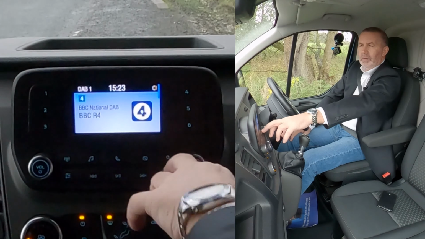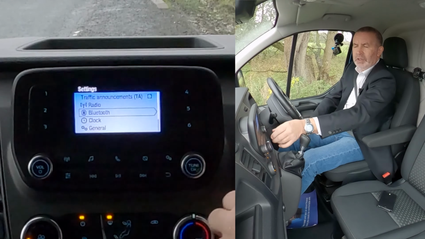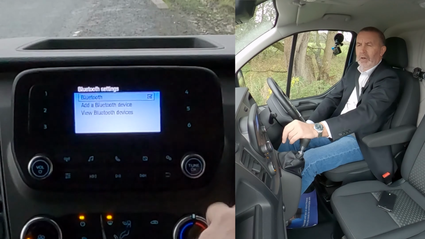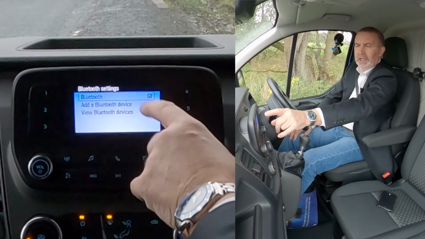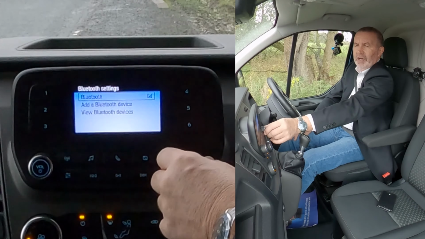There's looks like a sort of two cogs there. You've got radio and Bluetooth. Now then, will it move from here? Yes, it does. So we turn to Bluetooth there. Click OK. OK's on the end. Tune and OK. Bluetooth. Add Bluetooth device.